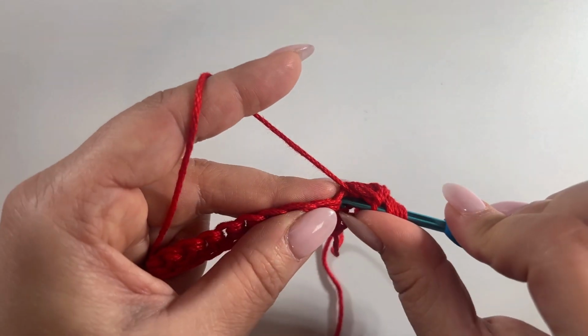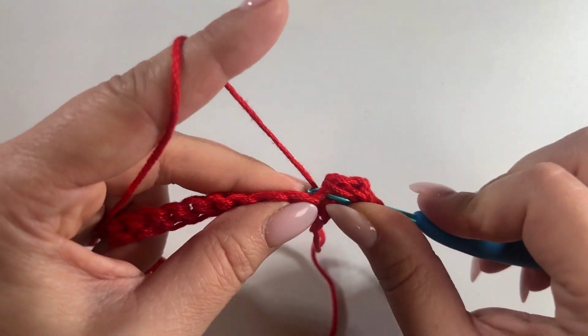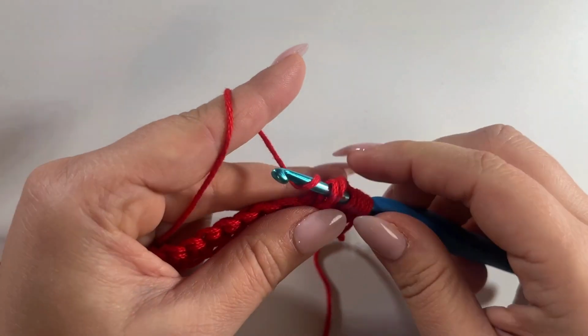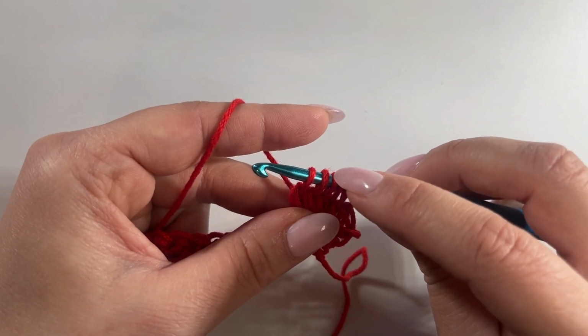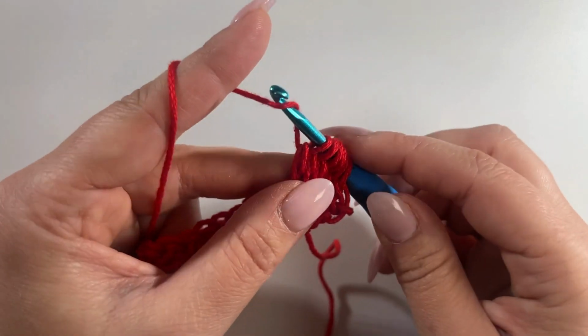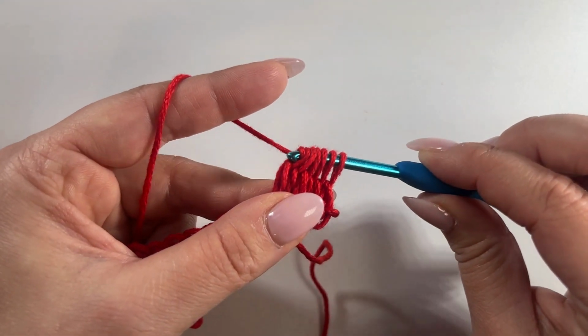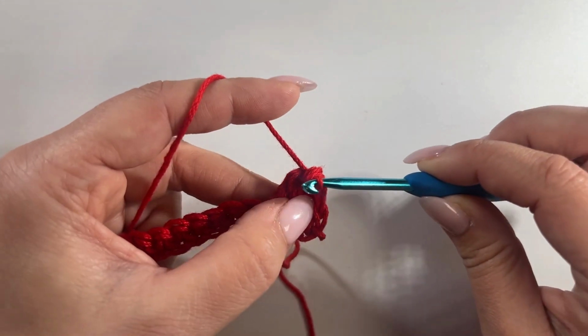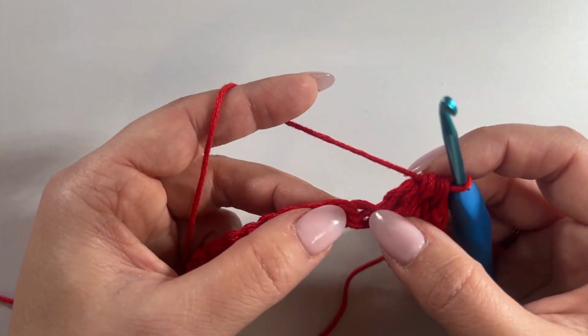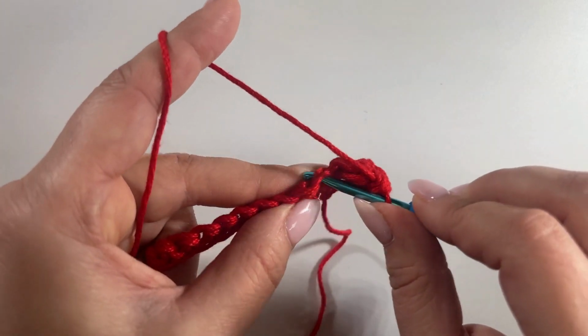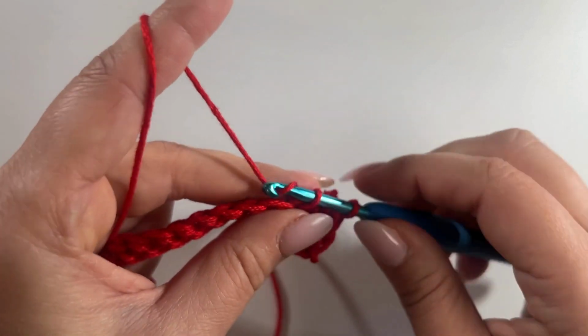So yarn over, insert the hook into the same stitch, yarn over, pull up the loop, yarn over, pull through the first 2 loops only. So now we have 6 loops on our hook. You do yarn over and pull through all 6 loops and make your single crochet into the next stitch. And again, it will pop up on the other side.